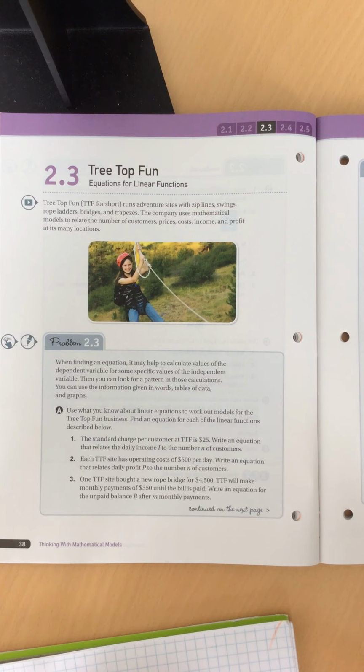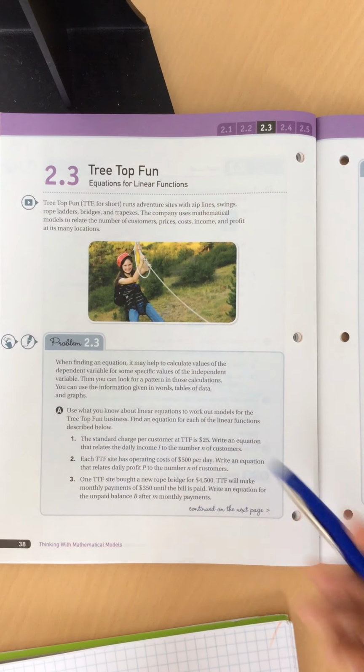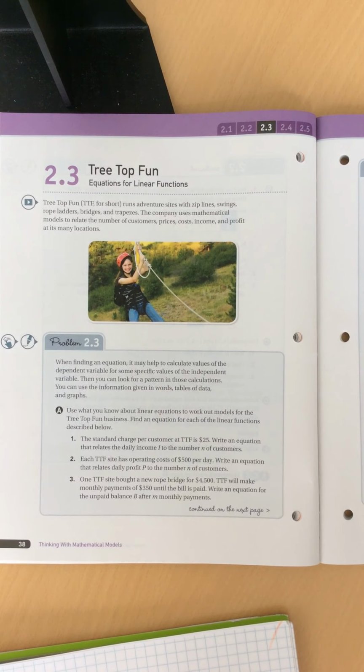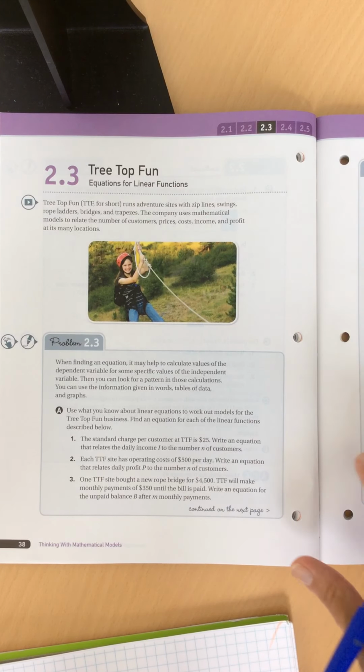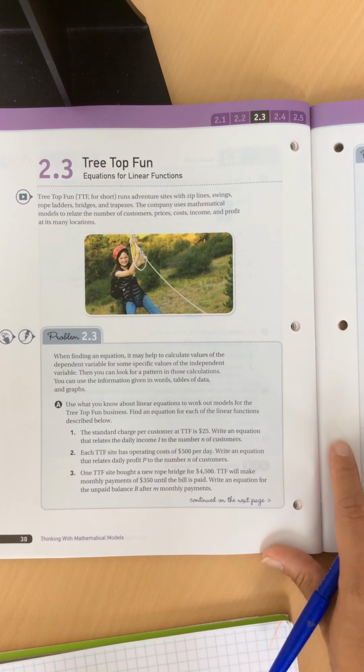So let's see what they want us to figure out, and we're going to look through and see, do we want to use words, tables, or graphs? A, use what you know about linear equations to work out the models for Treetop Fun business. Find an equation for each of the linear functions described below. So we're writing an equation for all three of these scenarios. So scenario number one says the standard charge per customer at TTF is $25. Write an equation that relates the daily income, I, to the number of customers, N.